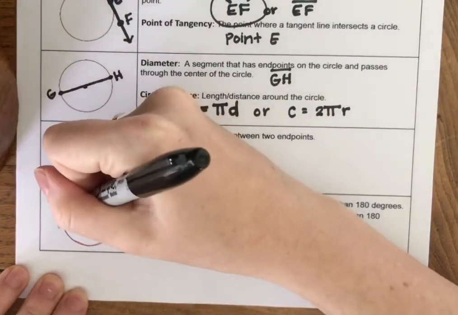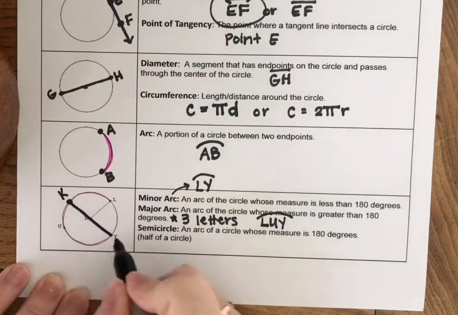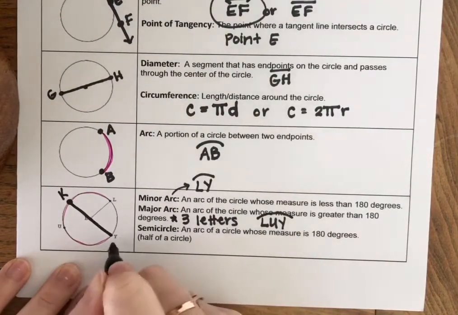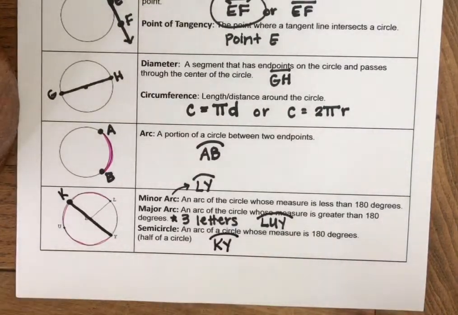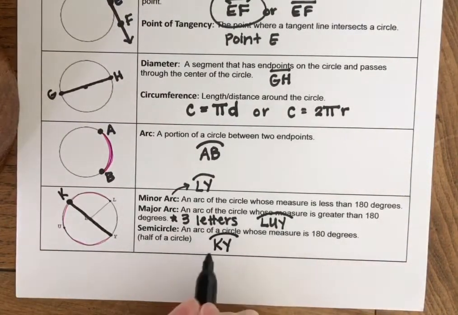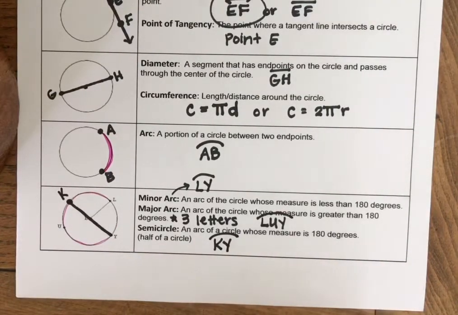So let's say that this is a diameter of the circle. So from K to Y or from Y to K, that doesn't matter, that would be a semicircle. We only need 2 letters because no matter which path I take, it's going to be the same distance. 180 degrees is halfway, so I don't have to use 3 letters for a semicircle, just 2.